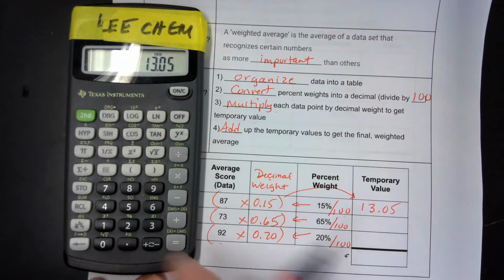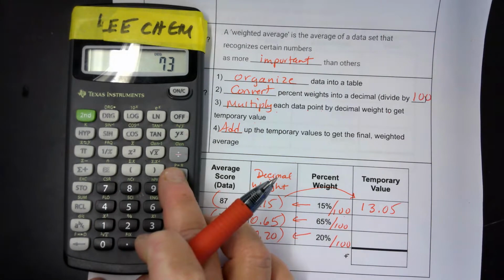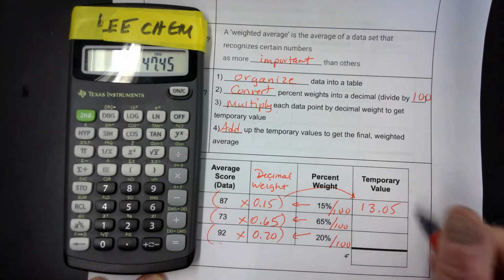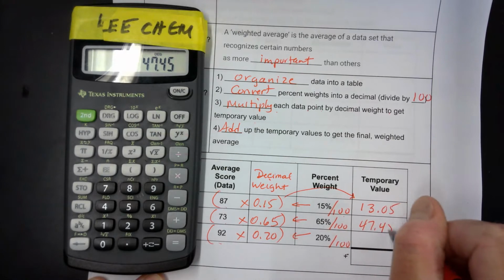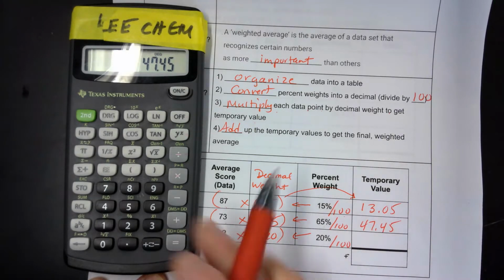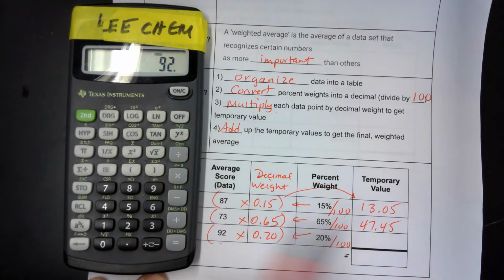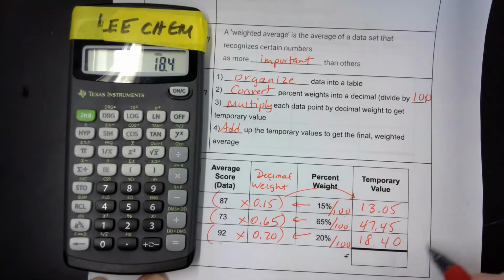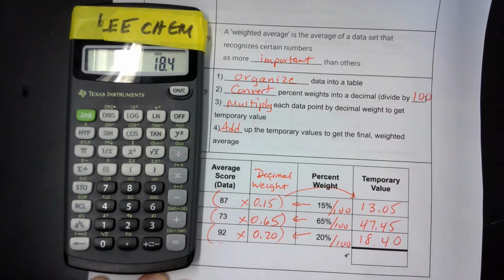We are then going to take 73, and we are going to multiply by 0.65, and we are going to get 47.45. Lastly, I'm going to take 92, I'm going to multiply by 0.2, and I'm going to get 18.4, and I'm going to keep a 0 on there to keep everything to 2 decimal places.